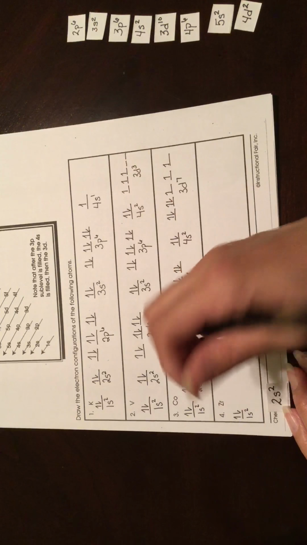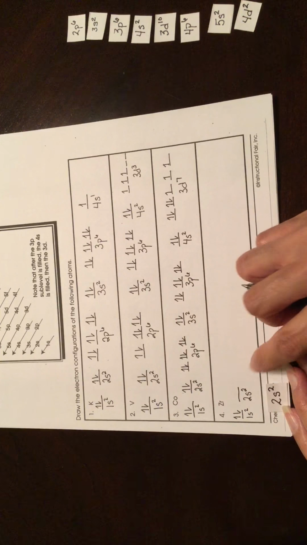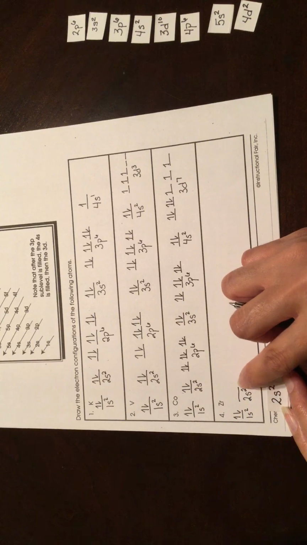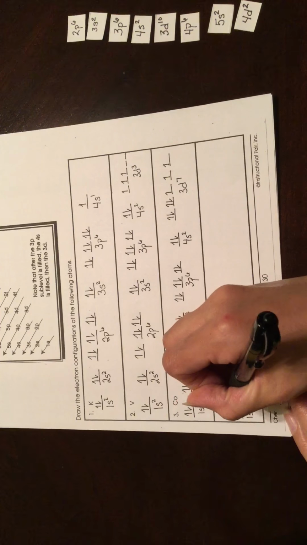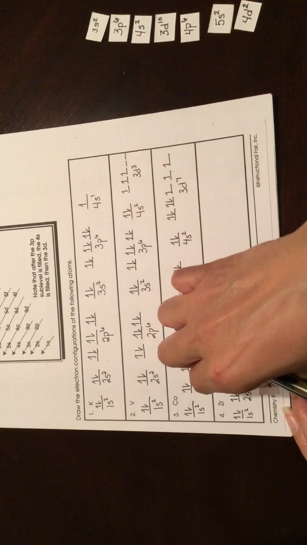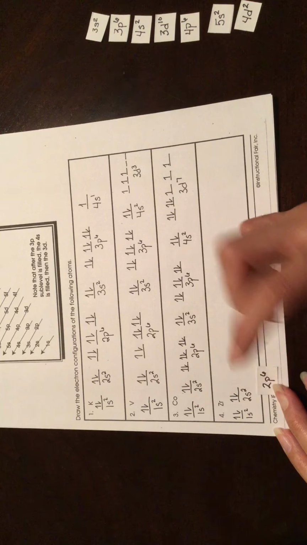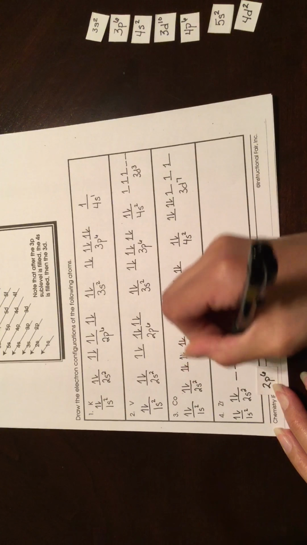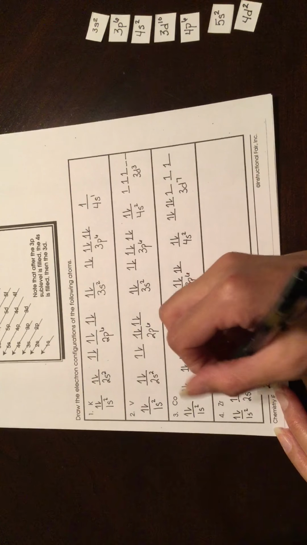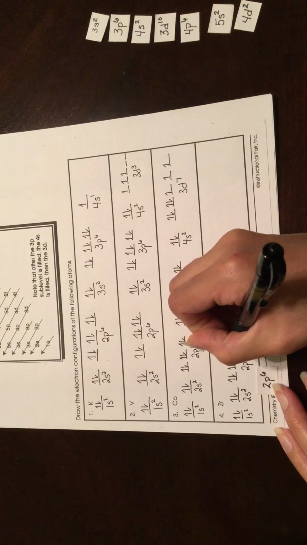Next one would be my 2s2, second energy level, S sublevel, and one orbital with 2 electrons. 2p6, second energy level, P sublevel, meaning I have 3 orbitals, 1, 2, 3, and that 6 tells me I have 6 electrons, so up, up, up, down, down, down.